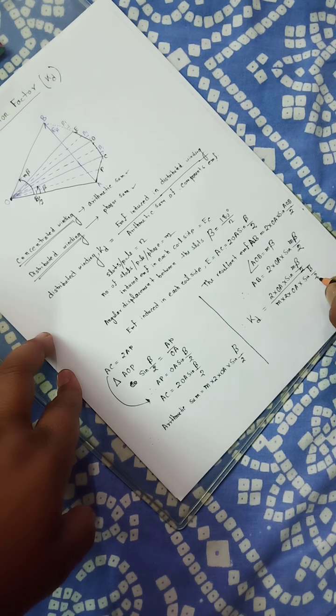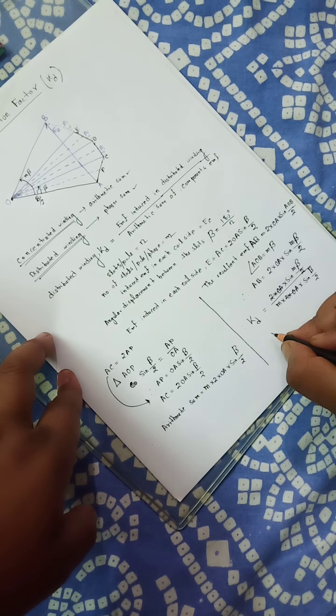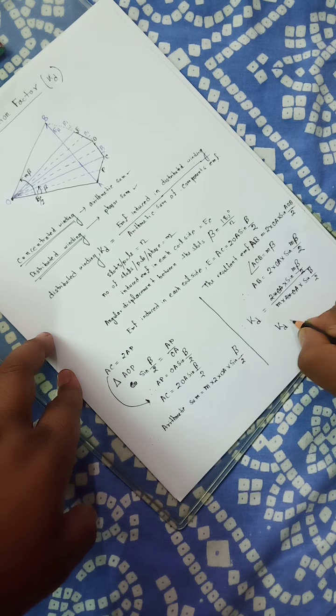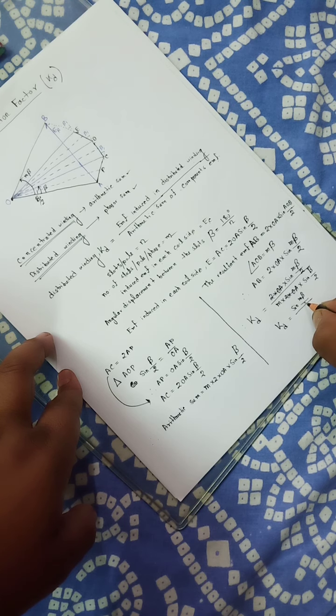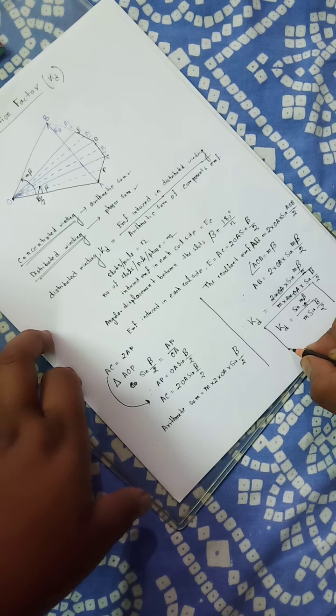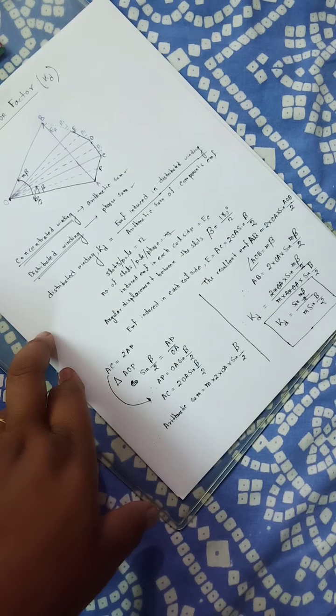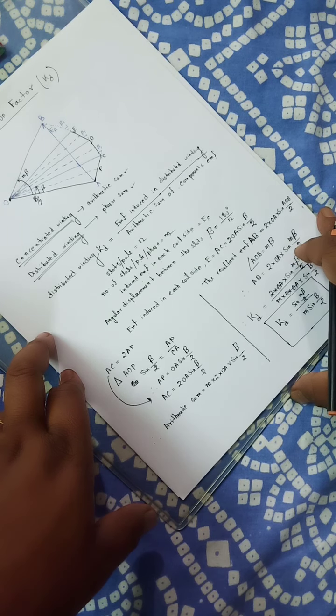The 2 OA cancel out. What remains is KD is equal to sine m beta by 2 divided by m into sine beta by 2. This is the actual expression for the distribution factor.